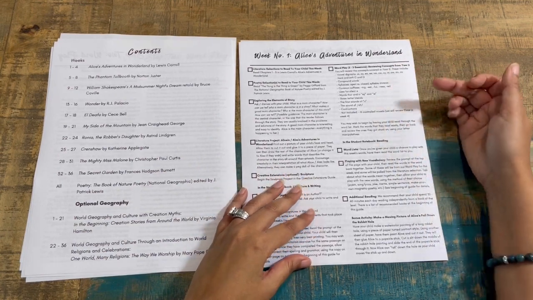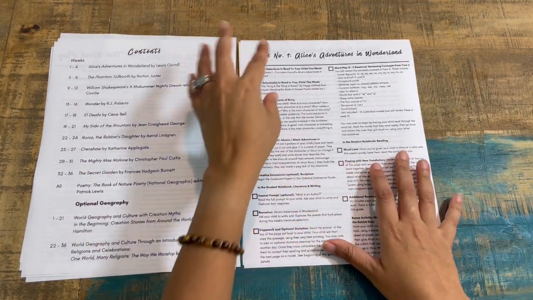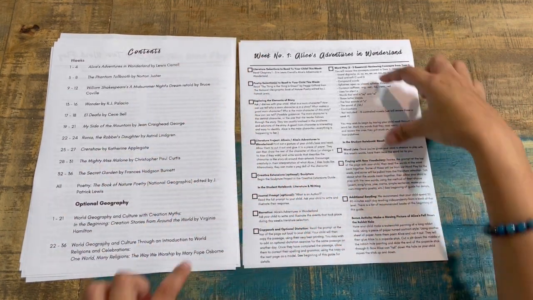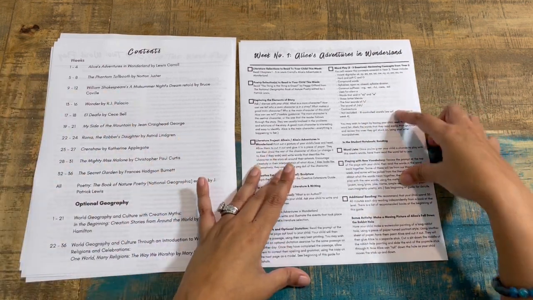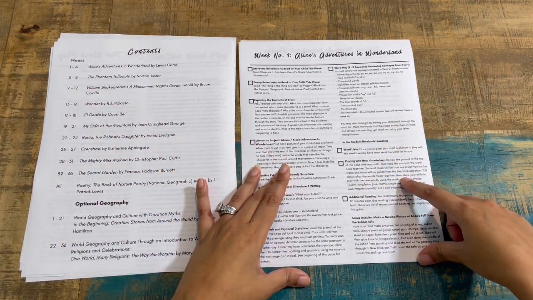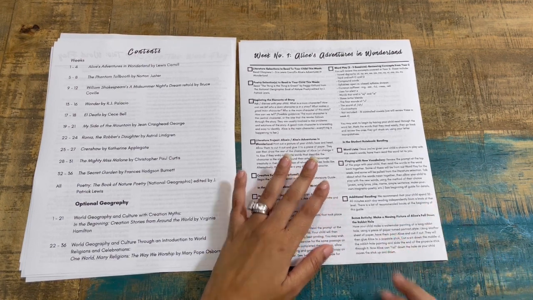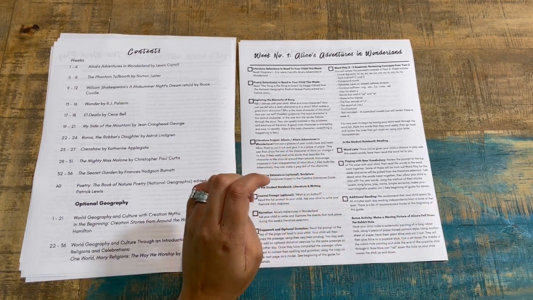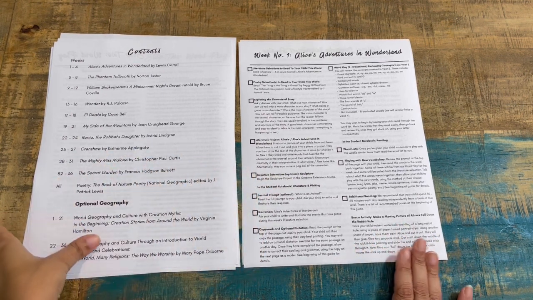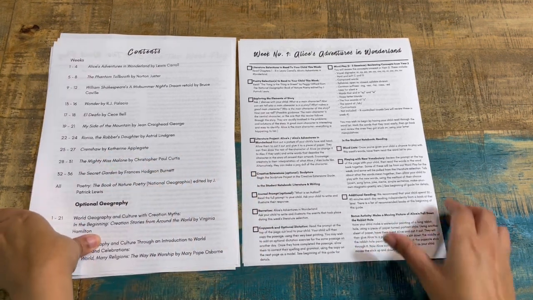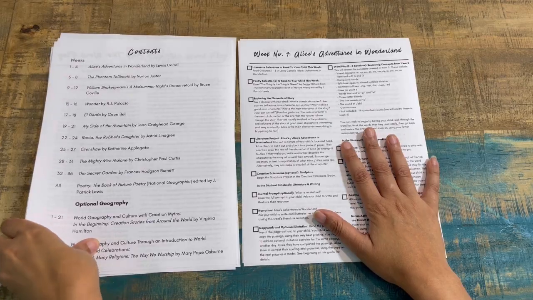So the wordplay student notebook. All this is broken up into the sections that you're following along as you did the introduction, the word list, playing with new vocabulary, additional reading, and then some bonus activities. Make a moving picture of Alice falling down the rabbit hole, and then you may have some bonus activities or suggestions on there. So let's take a look at the other elements of level 3.